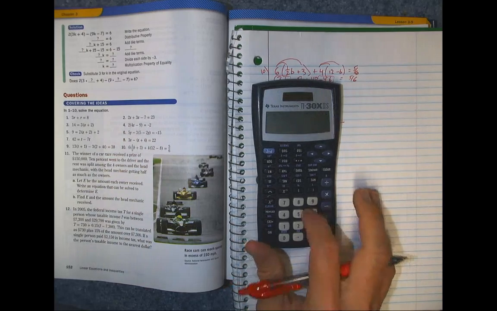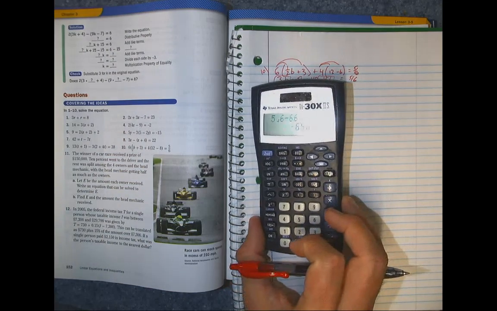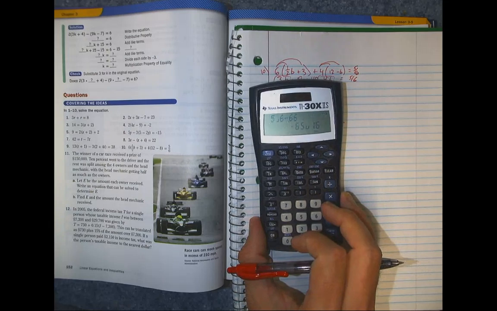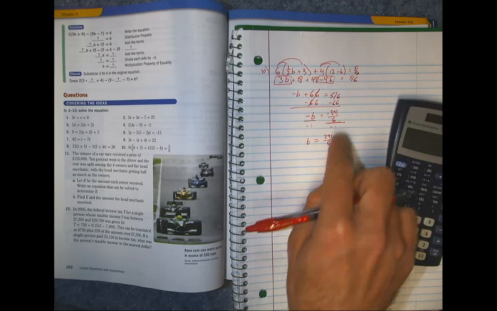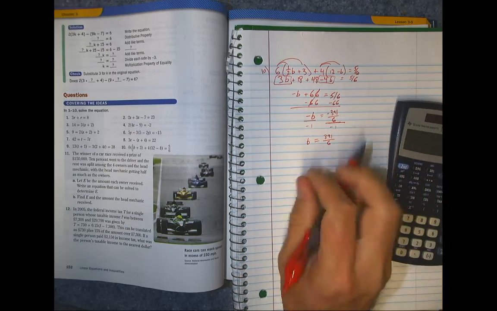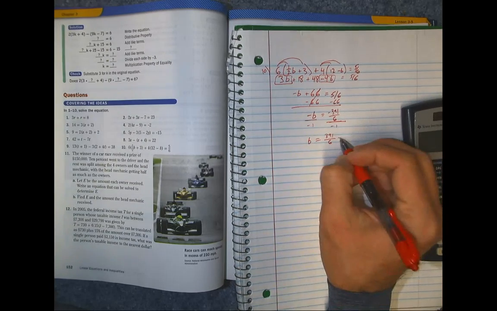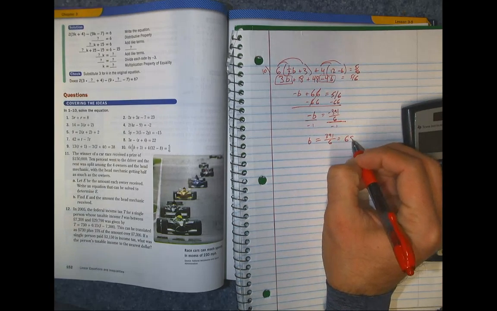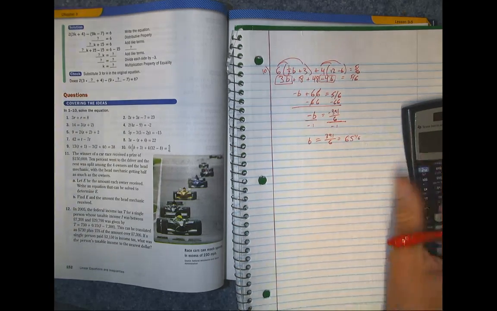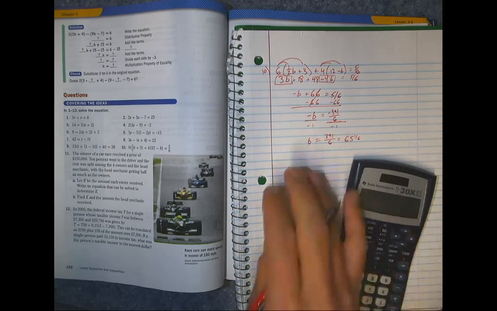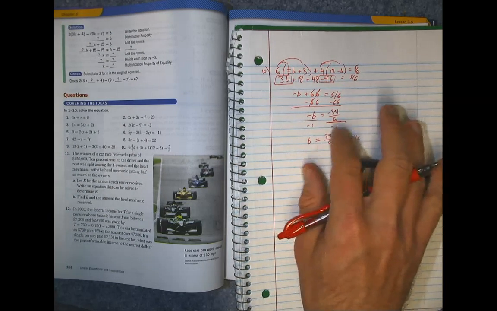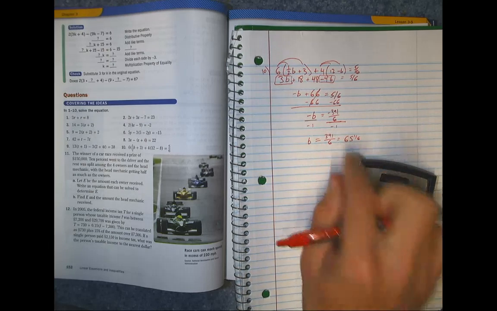You're going to minus 66. And you get negative 65 and 1/6 instead of this. So this is going to be equivalent to 65 and 1/6. Now, we did a lot of this in middle school, converting improper fractions to mixed numbers.